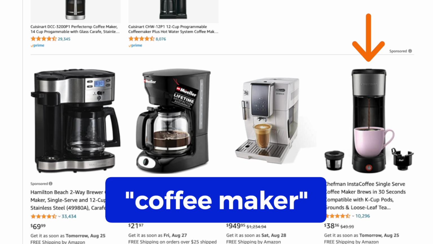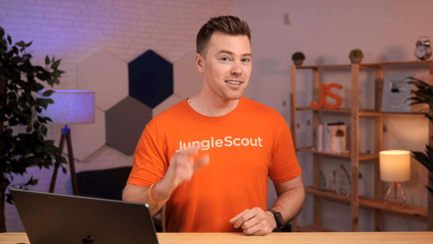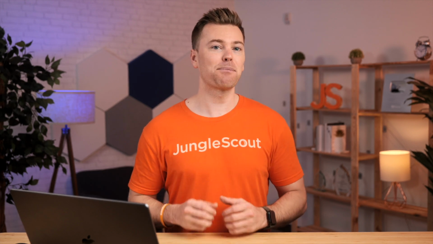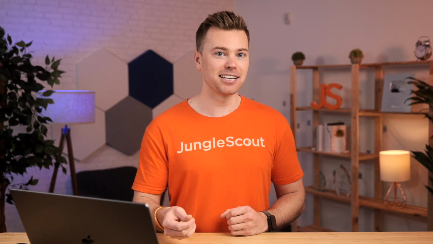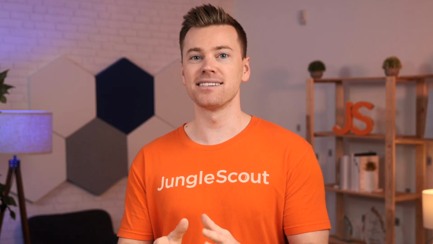But when shoppers use a broad search term like this, typically that means they don't know exactly what they're looking for. And because of that, they're willing to consider a ton of different options, just like this example here. Right next to each other, we have a 2-way coffee maker, a drip coffee maker, an espresso machine, and a single serve coffee maker. That's 4 completely different types of coffee makers. This is exactly why you want to create a separate list with just your highly related keywords that drive intentional traffic to your listing.